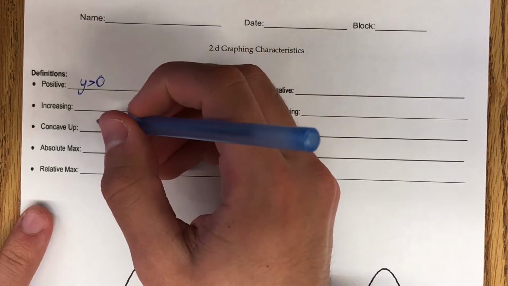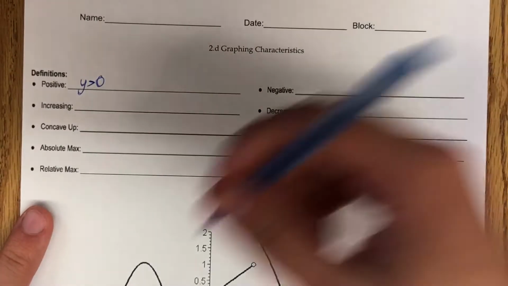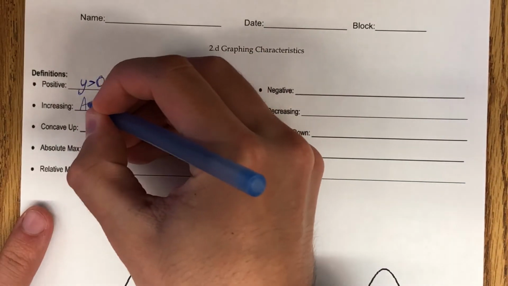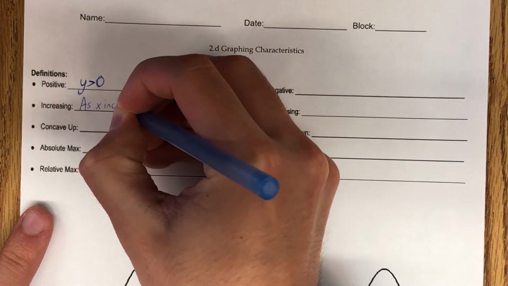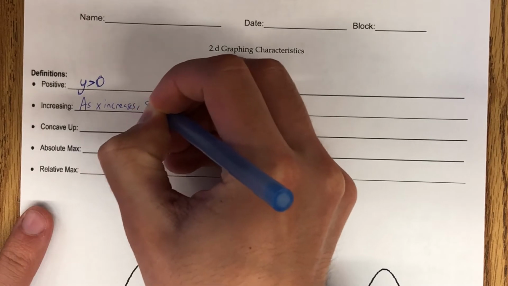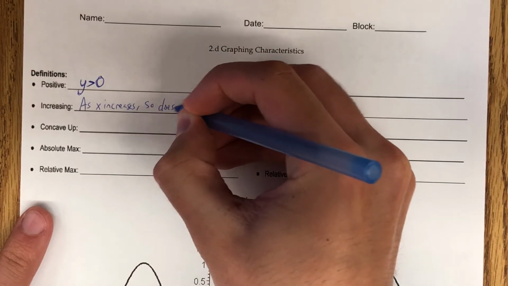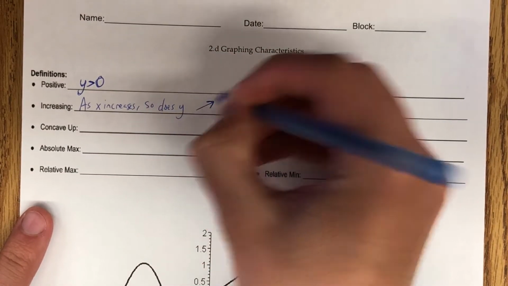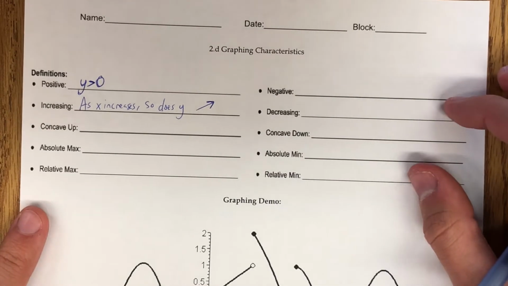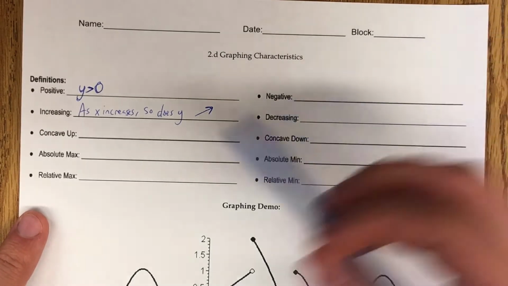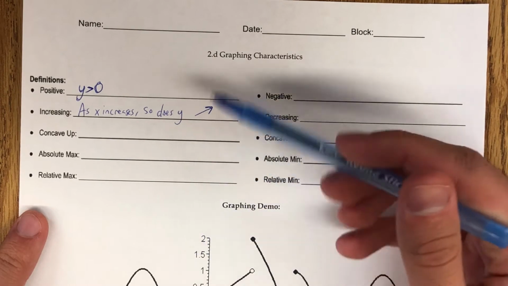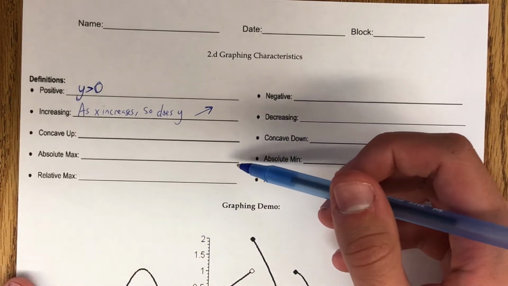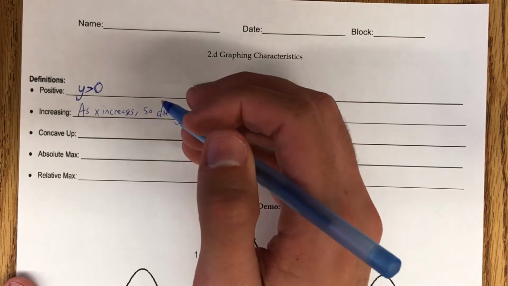Increasing functions, this is referring more to the slope. So this would be like as your x value increases, so does y. So increasing refers to the positive slope. Positive just refers to its location in relation to the x-axis, whether it's above or below.